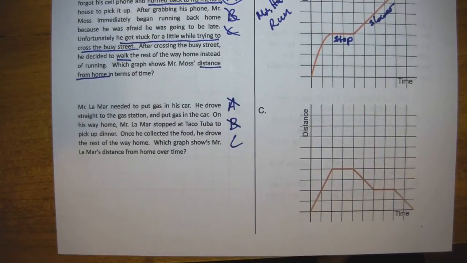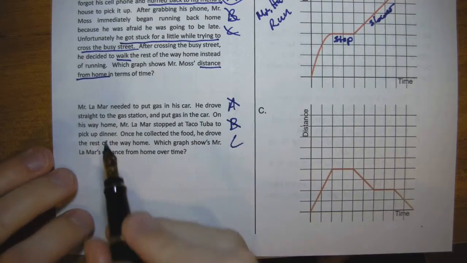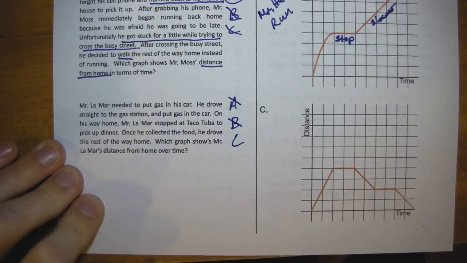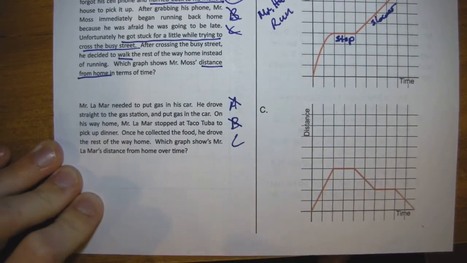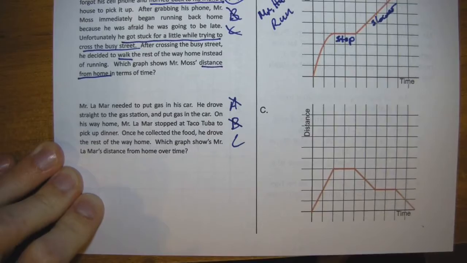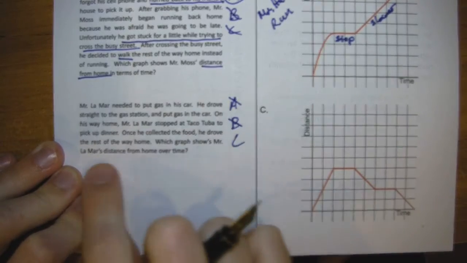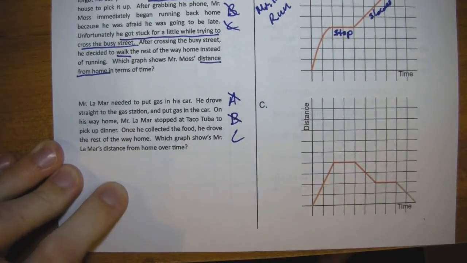It says Mr. Lamar needed to put gas in his car. All right. He drove straight to the gas station and put gas in the car. On his way home, Mr. Lamar stopped at Taco Tuba to pick up dinner. Once he collected the food, he drove the rest of the way home. Which graph shows Mr. Lamar's distance from home over time?